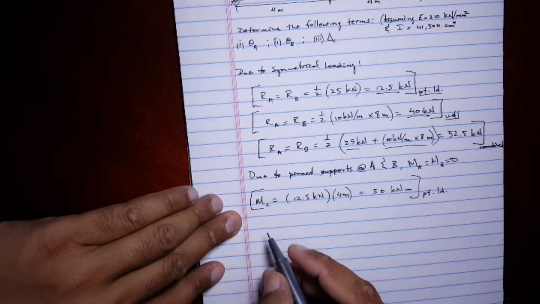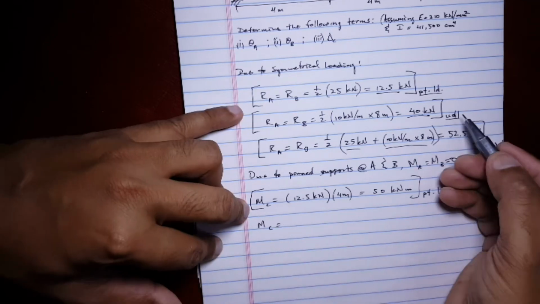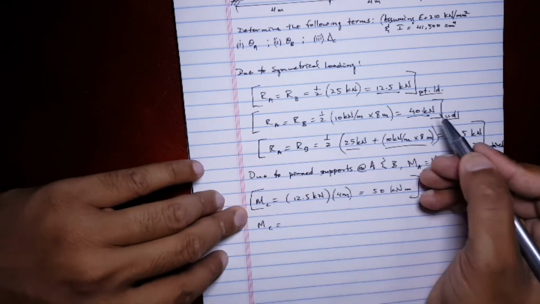And we can calculate the same way the moment at point C, considering only the UDL. So the reaction at A would be 40 kilonewton.